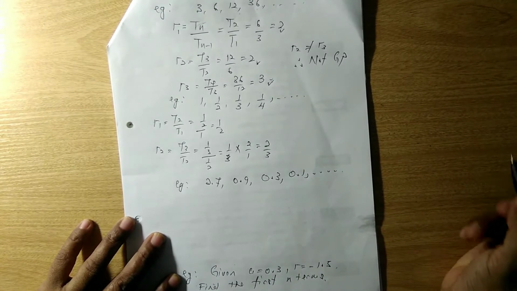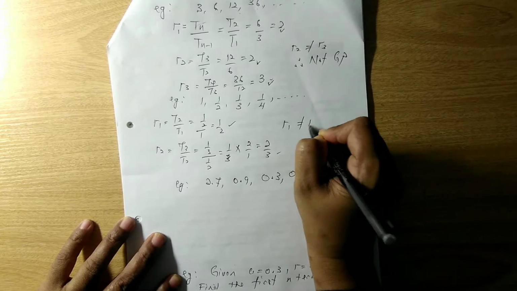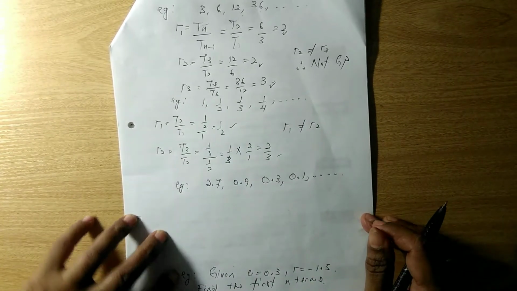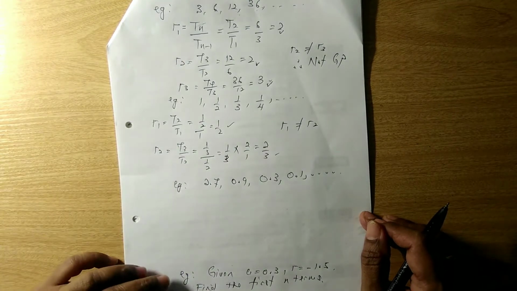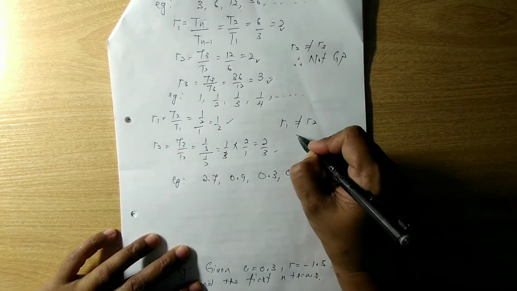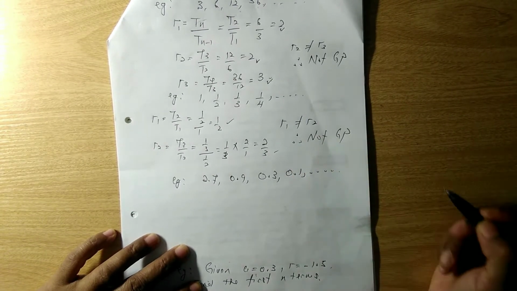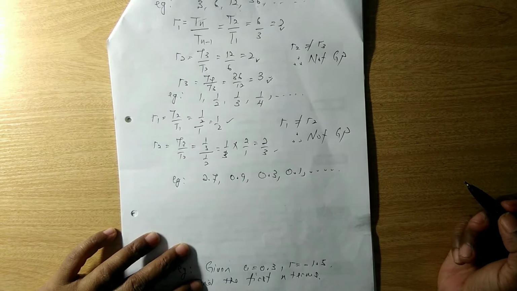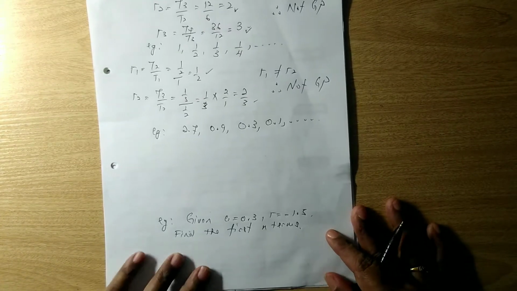So in this case, it's already shown that R1 is not the same as R2. Once you don't see a similar value, I'm sure we do not have to prove the third one. So straight away, R1 is not equal to R2. So therefore, this is not a geometric progression. Right? Okay. One more question.